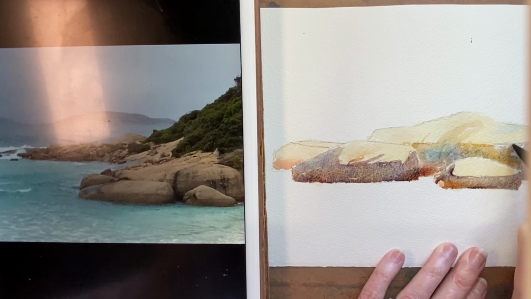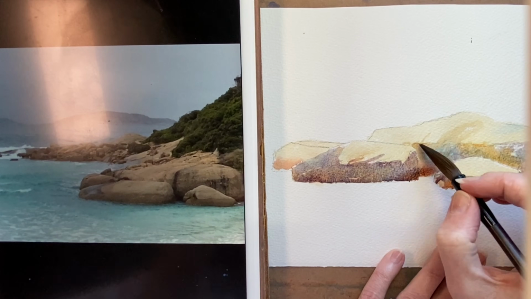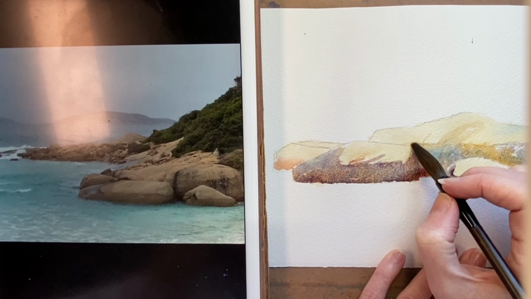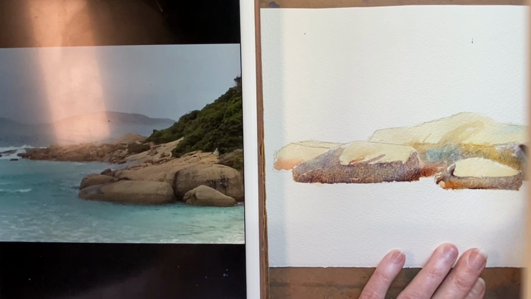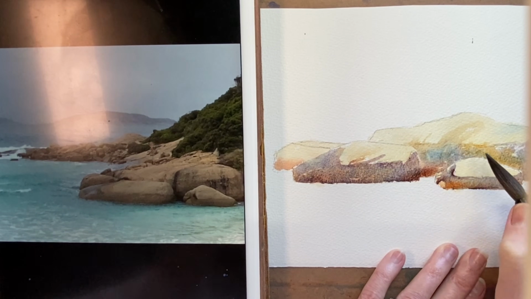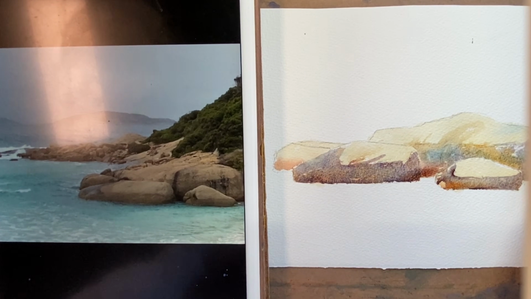You know, my rock wouldn't have this really straight square line, so I want to suggest that before this actually dries. And there's nearly black kind of staining or marks on this rock, so I'll come back and do that towards the end with a dry brush.